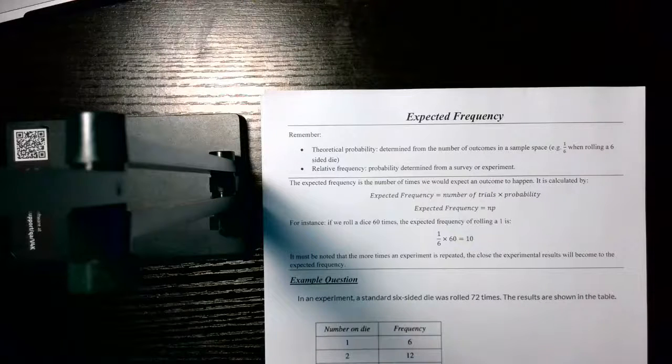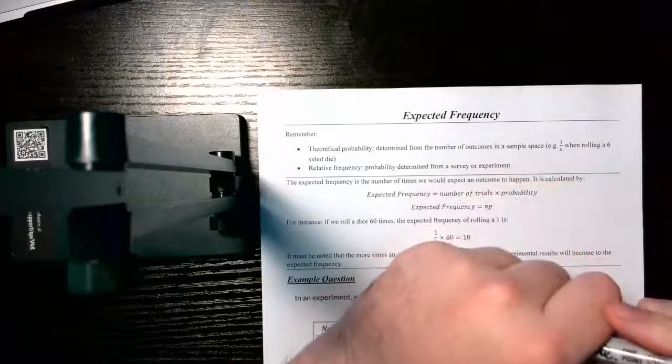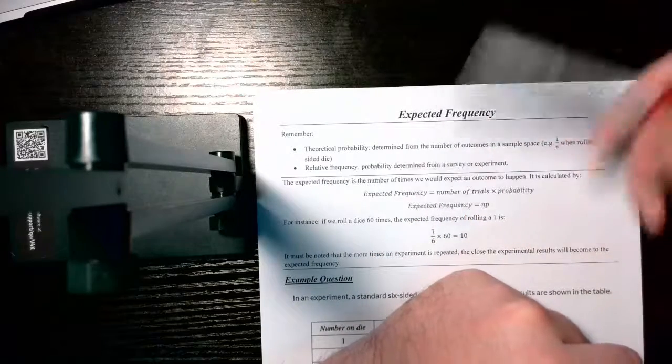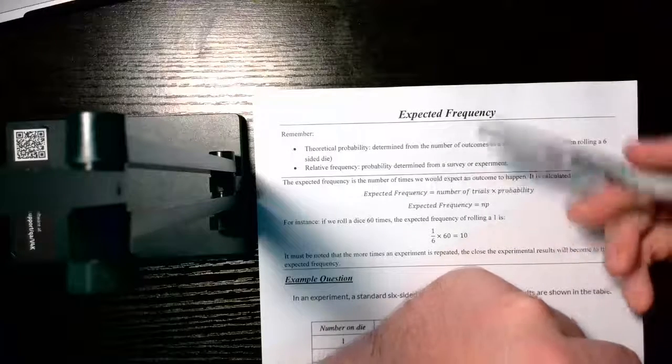Hello and welcome. In this video we're going to be talking about the concept of expected frequency. To do that, we need to understand the difference between theoretical probability and relative frequency. It is worth noting that relative frequency and expected frequency are not the same thing, and I'm going to get to that a little bit later.